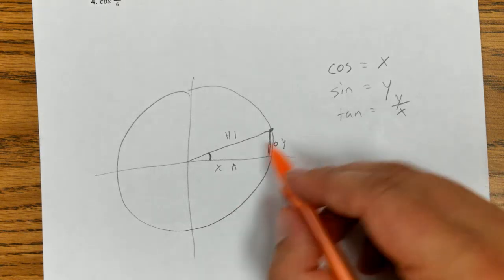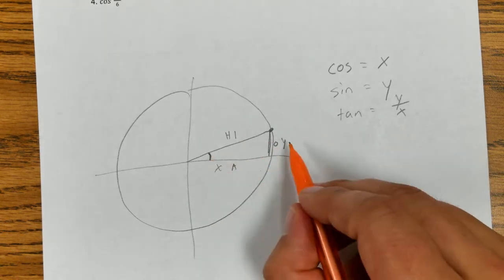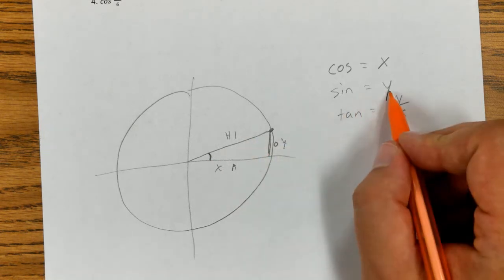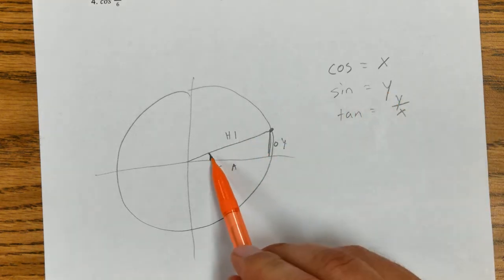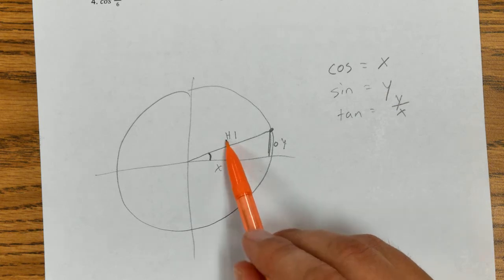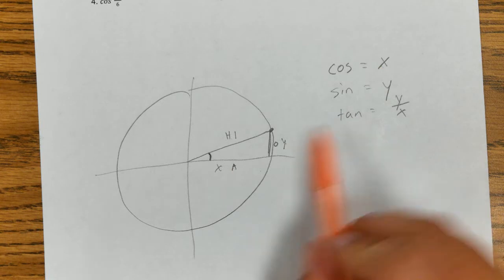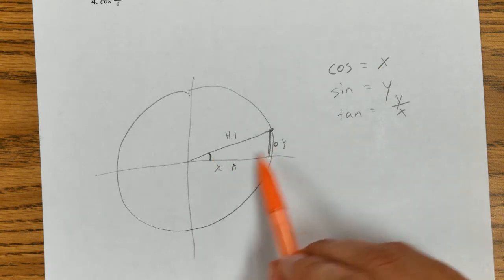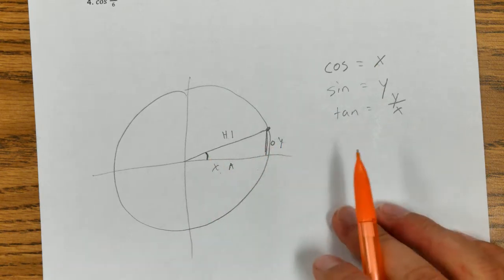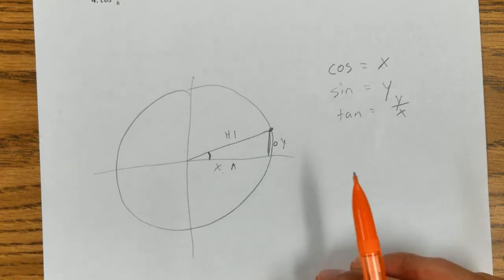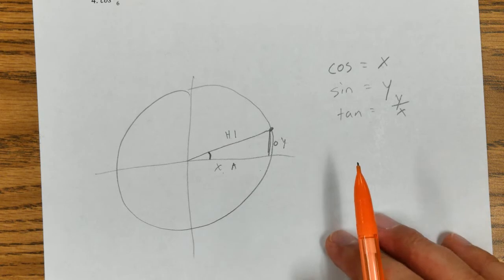So when I do sine of that angle, it would be opposite over hypotenuse, so y over 1, which is just y. Cosine would be adjacent over hypotenuse, which would be x over 1, so that's just x. And then tangent would be opposite over adjacent, so that'd be y over x. So that's where those values come from. And then it's really just, can you memorize the unit circle?